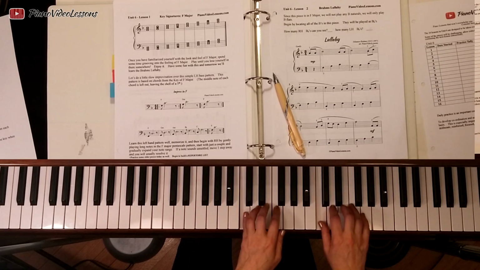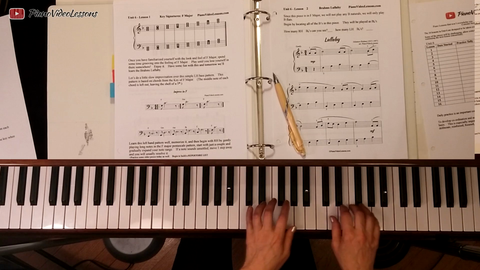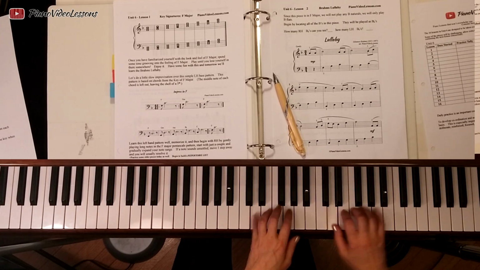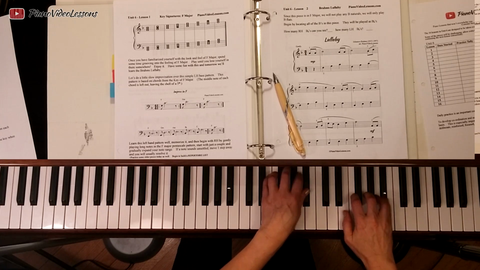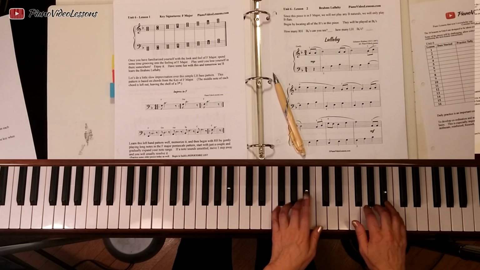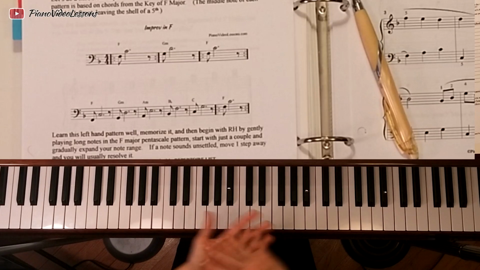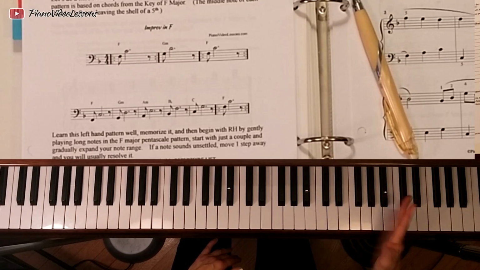Every time we move, we're making sure we keep our eye on the B. There's no B here. My highest note was A, and now there is a B. And then I have F again, and B is on the 4th note. So that just helps us understand how it feels to play in the key of F.